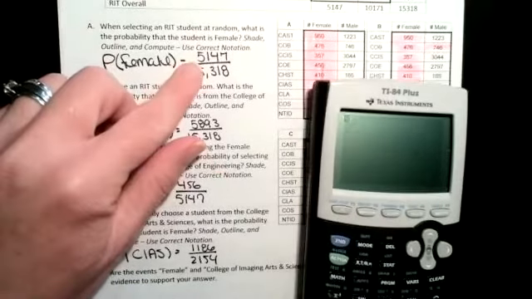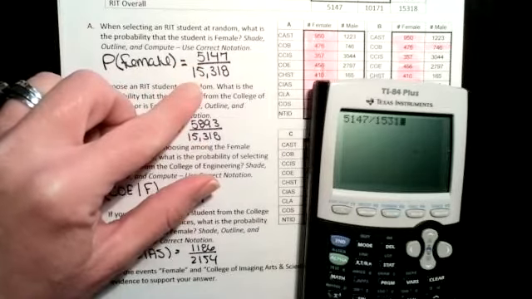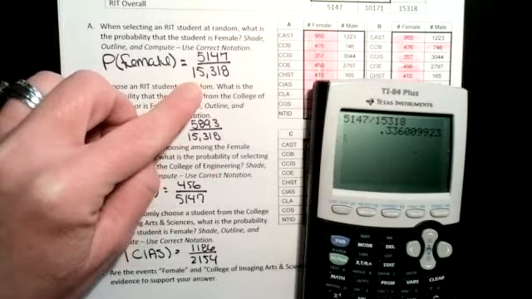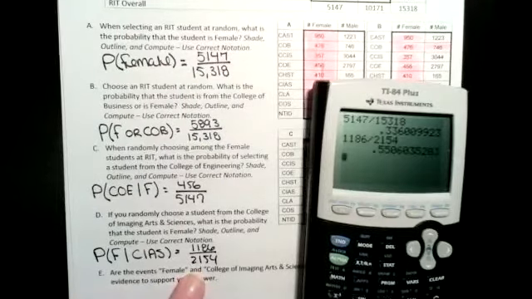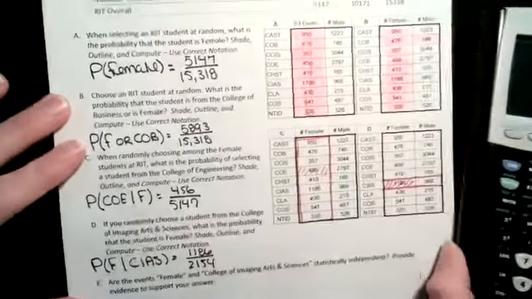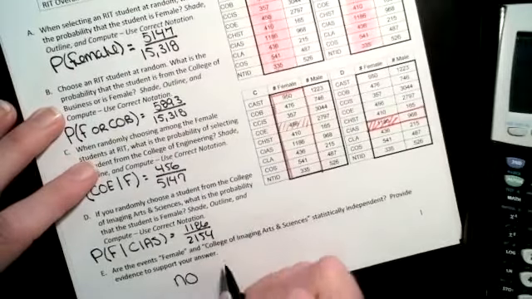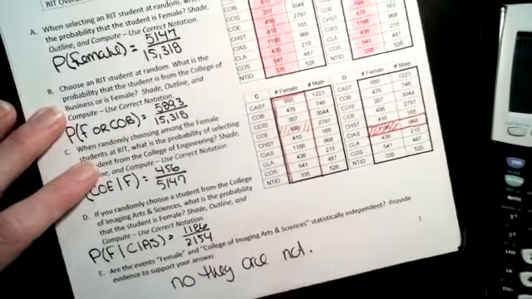If they're the same, then when you divide them out and you get your decimal, it means that they are independent. So I get 0.336 for this one. Now I'm going to see what it is when I have my condition. And I have 0.55. So they're different. So they are not equal. So they are not independent. Okay. And that's all it is to that one.